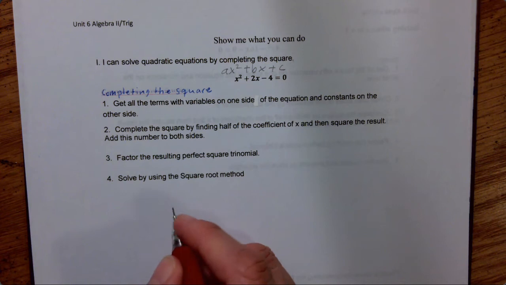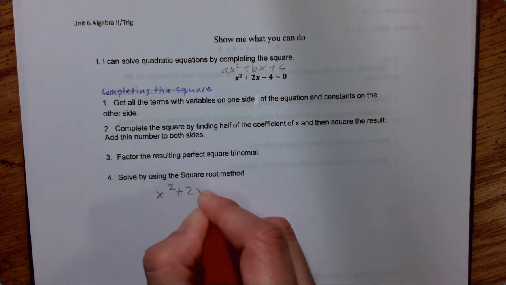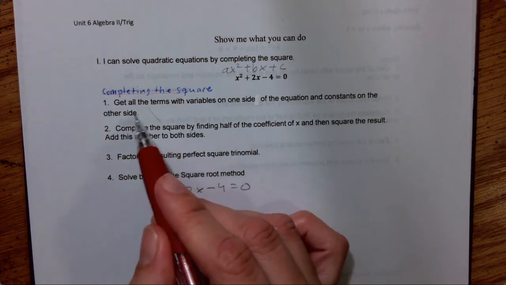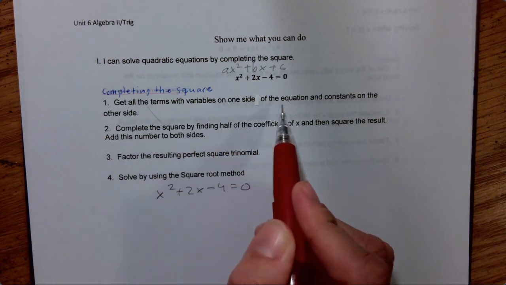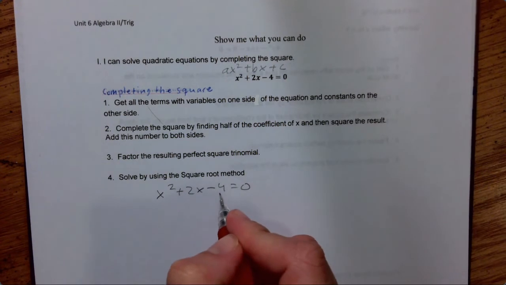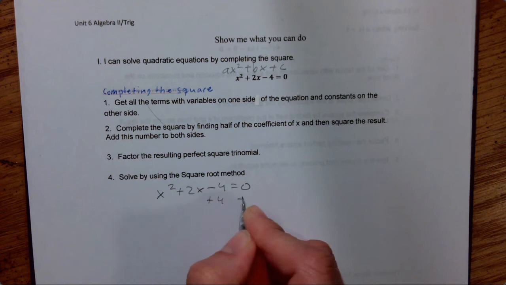All right, so I'm going to go ahead and rewrite my equation down here. x squared plus 2x minus 4 equals 0. Let's look at step 1. It says, get all the terms with variables on one side of the equation and constants on the other side. -4 is the constant term, so I need to add this to the other side. So I'm going to add 4 to the other side.